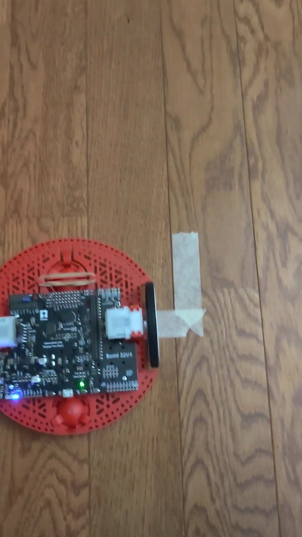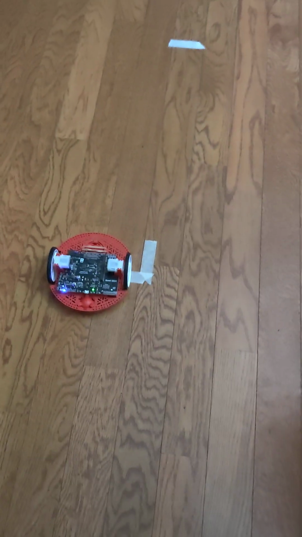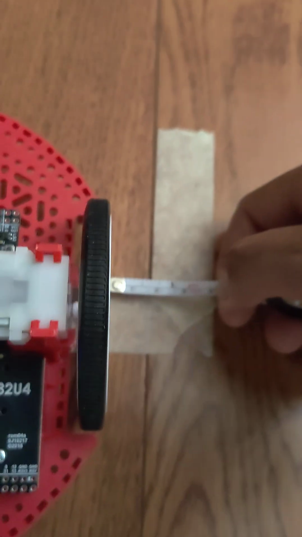So there we're about 2 centimeters off. Where did I put this? Less than 2 centimeters off from our starting location.